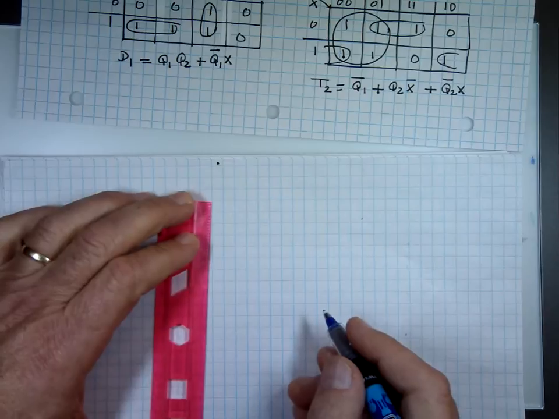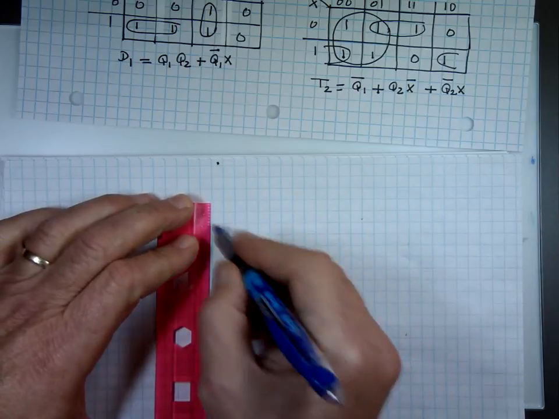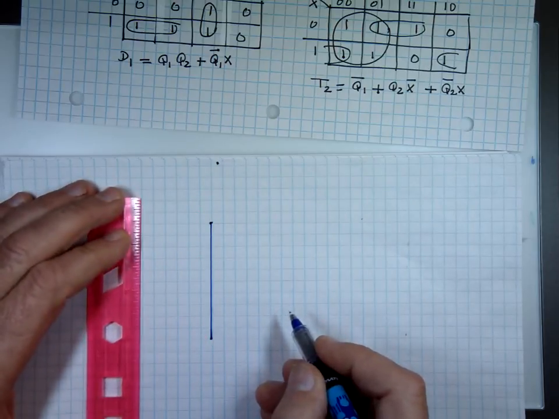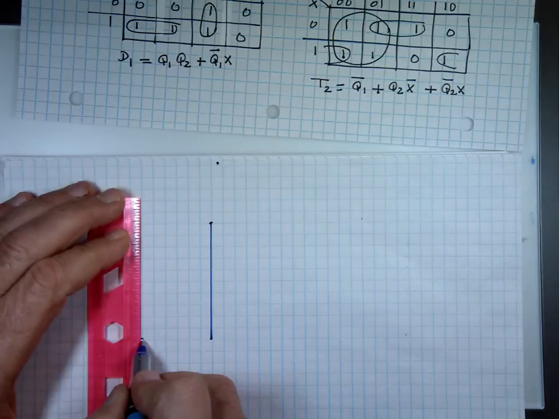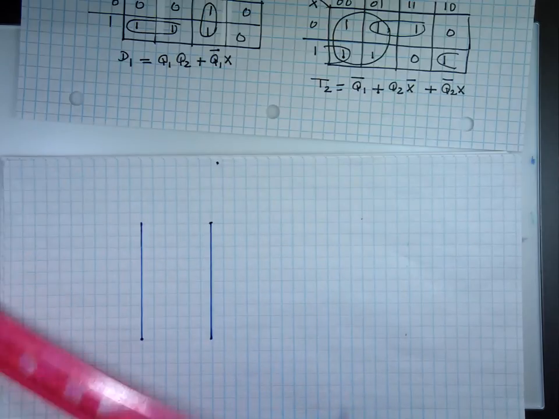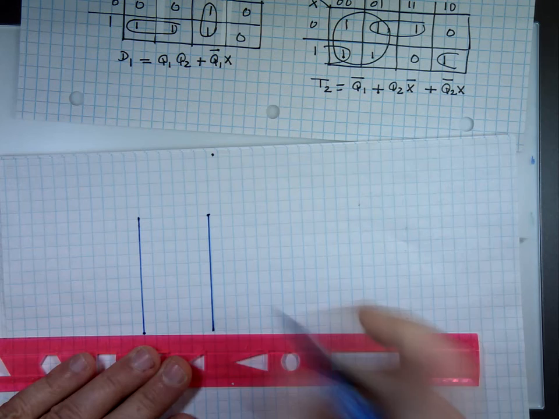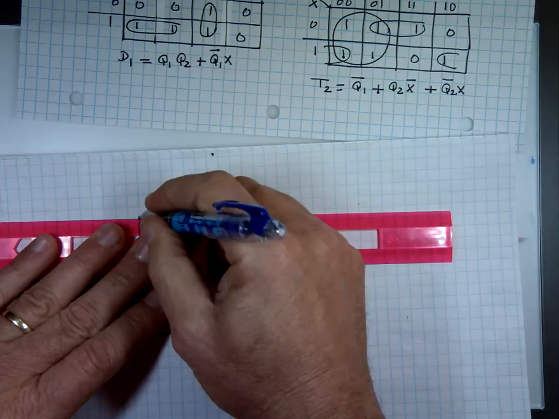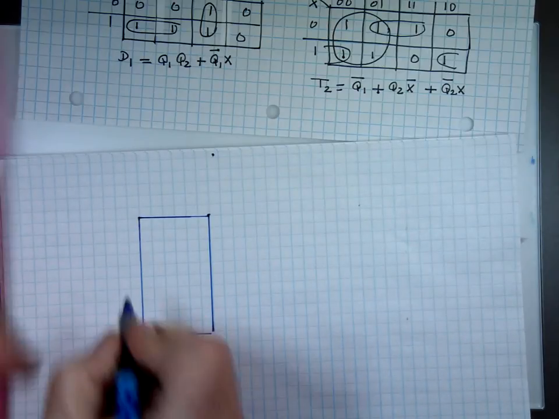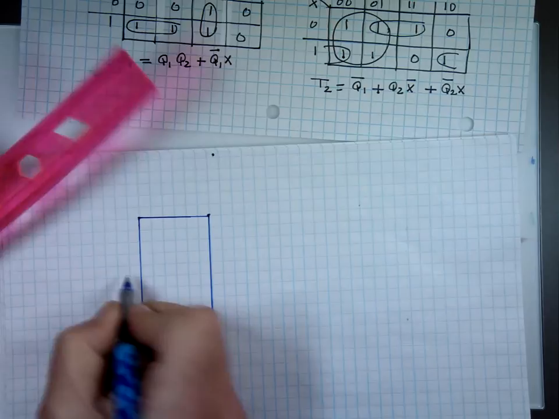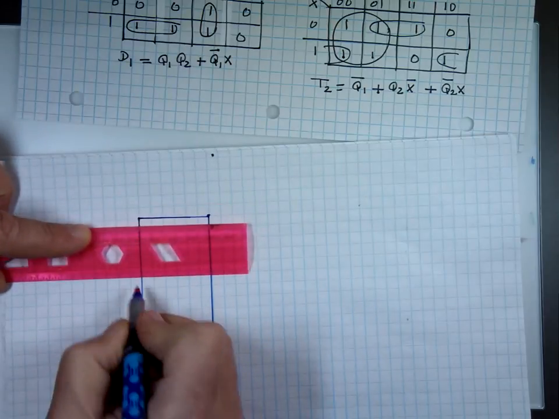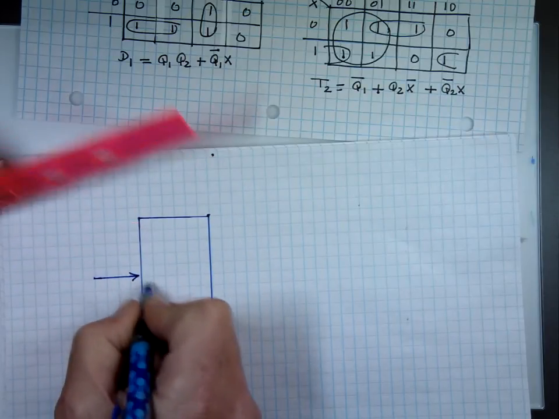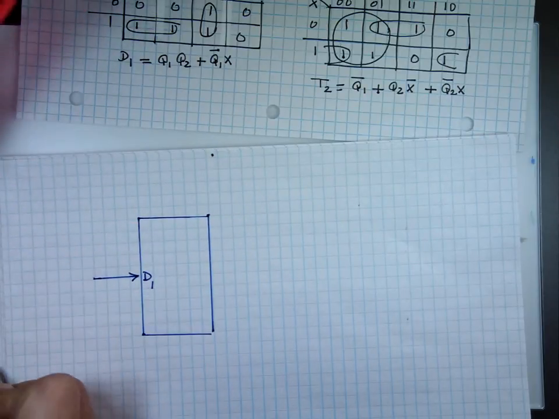Leave some space there. It has one input, that's the D. Well, it has a clock there too. They usually have a reset and preset. We talked about them last class. So this is the input, that's D1. That's number one, the flip-flop.